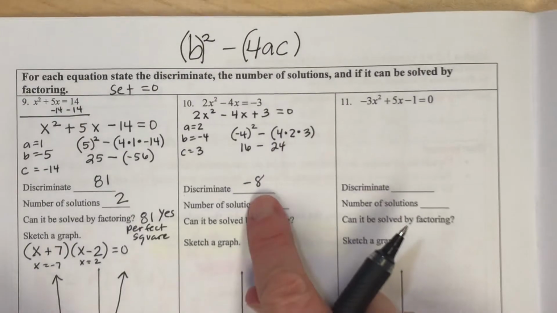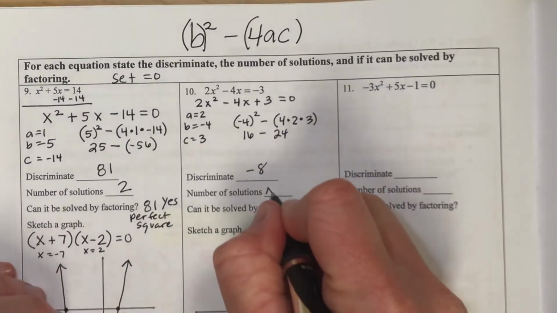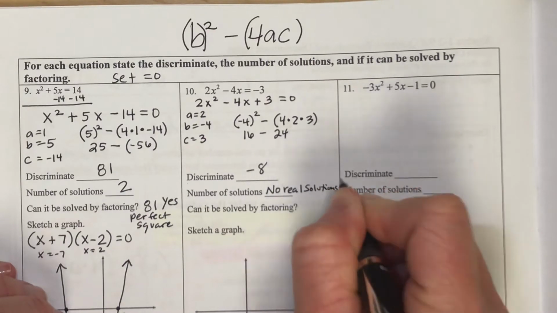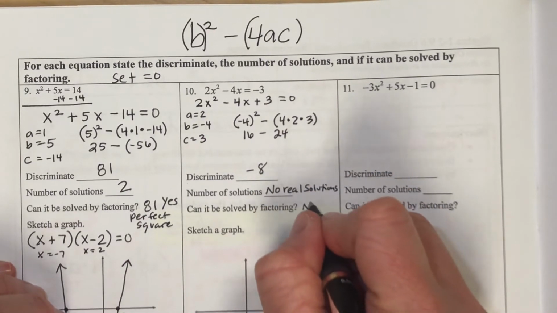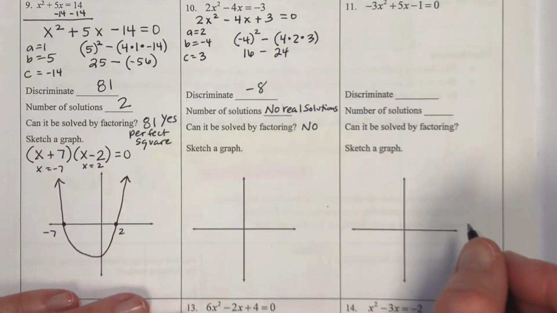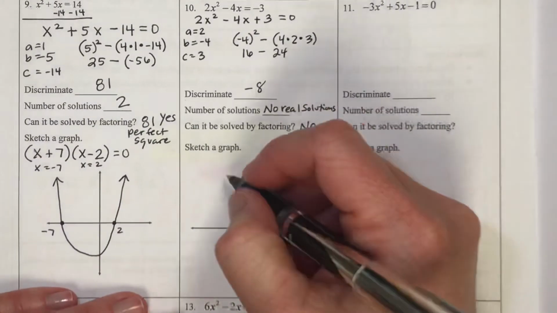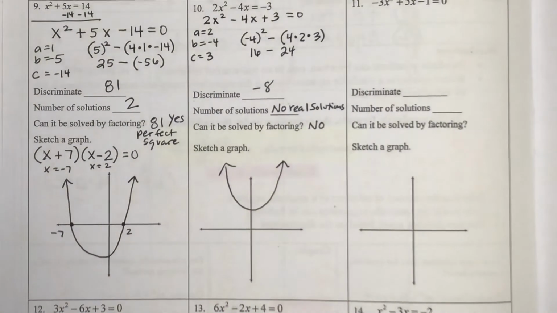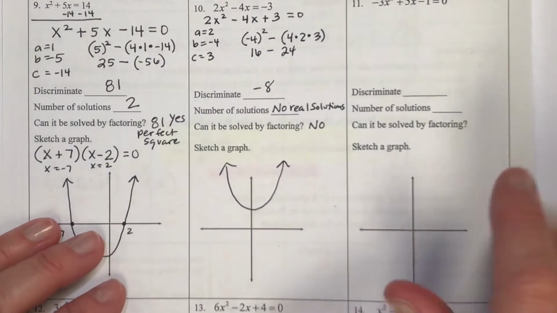A negative number is going to have no real solutions. Negative 8 is not a perfect square, so it would not be able to be factored. And a picture of a graph that has no real solutions would be a graph that does not touch the x-axis. So the graph would be above the x-axis and it will not cross it.